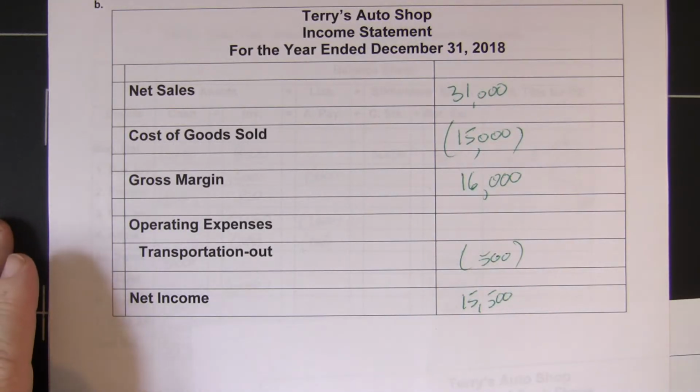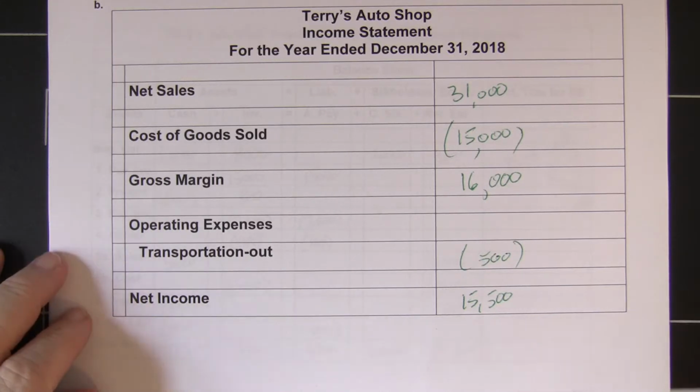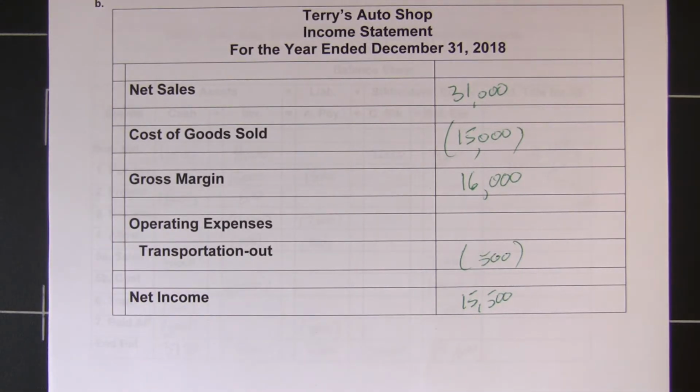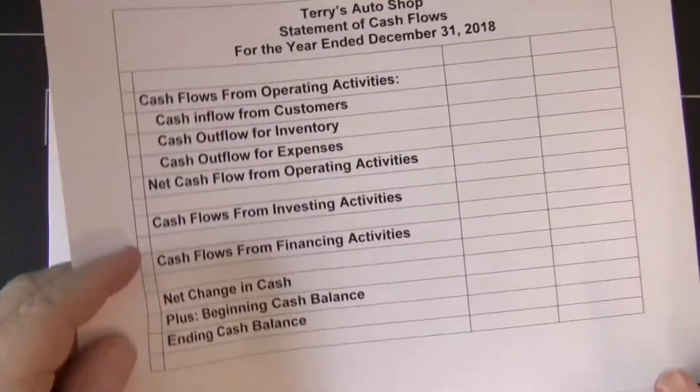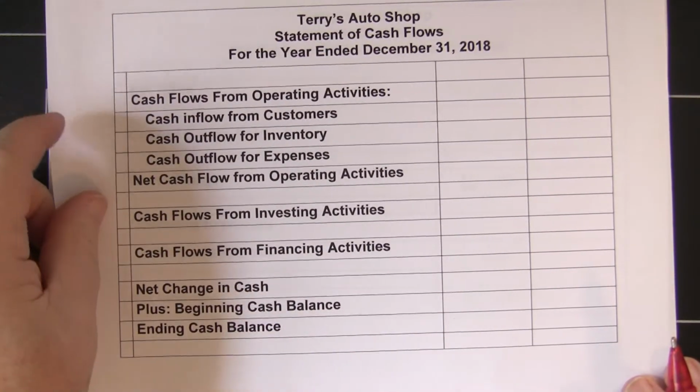They also ask us to prepare a statement of cash flows. And again, although just the term statement of cash flows brings terror into most people's hearts, it really isn't that tough. Let's do one, and we'll do it in red ink just because that was the pen I grabbed.